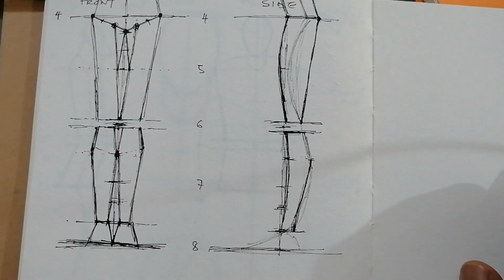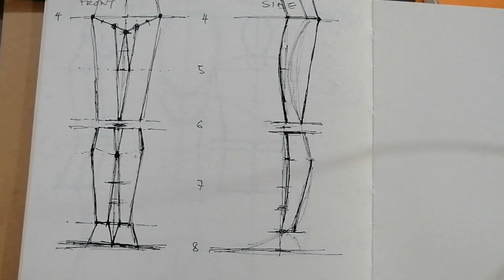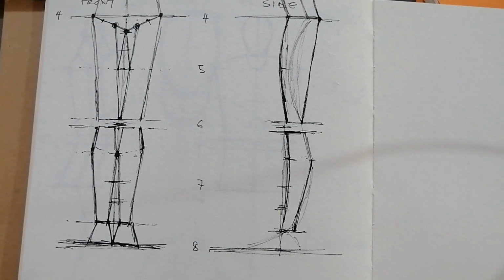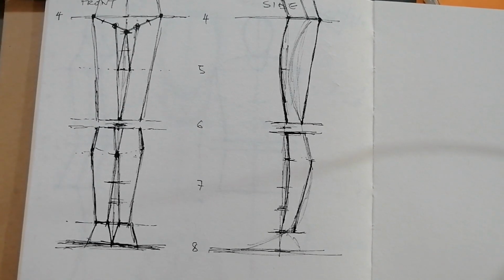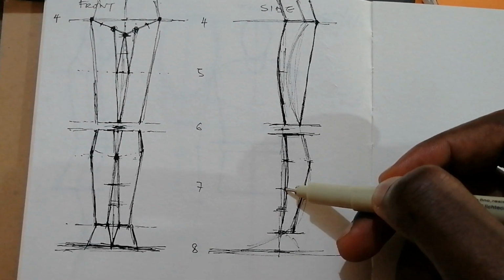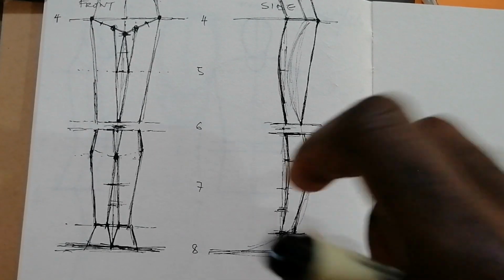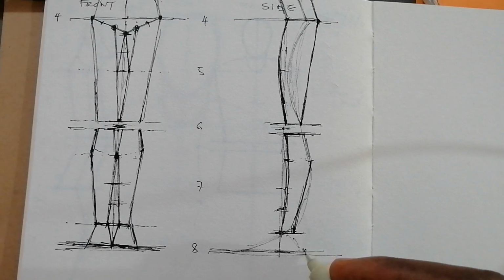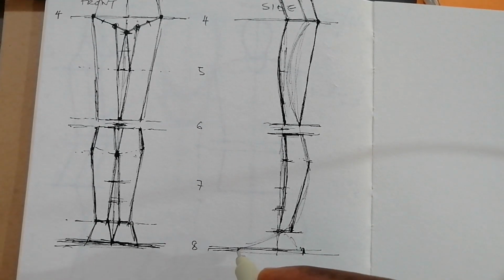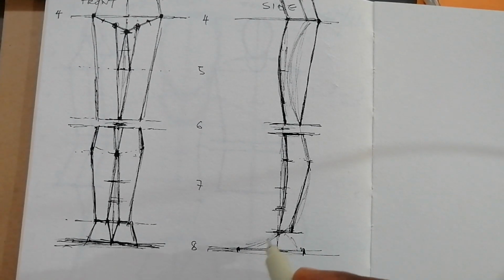Yeah, so one secret for the length of the foot is that the length of the foot is the same as the head length. So from 7 to 8 is one head length. So the same thing from the back to the front of the foot is going to be the full leg length, foot length.